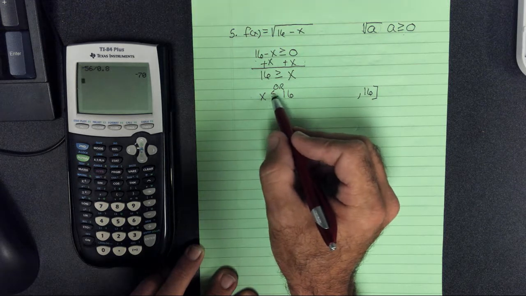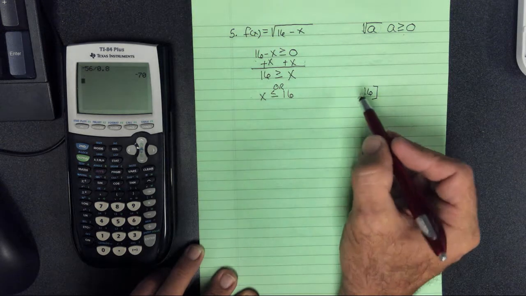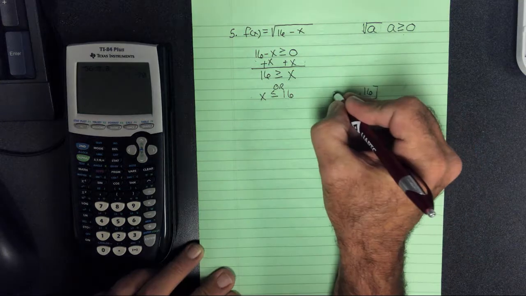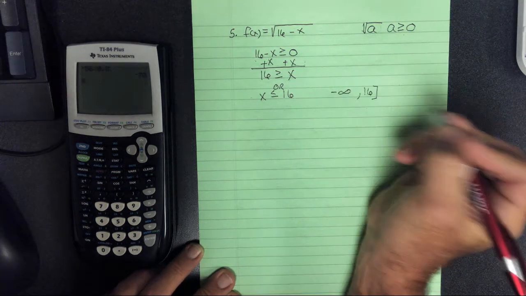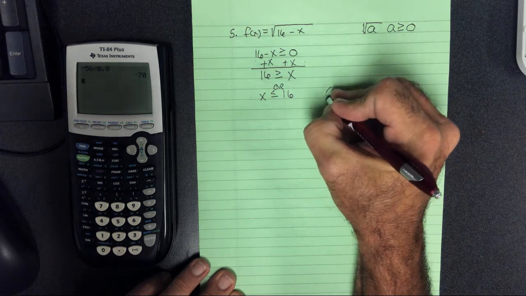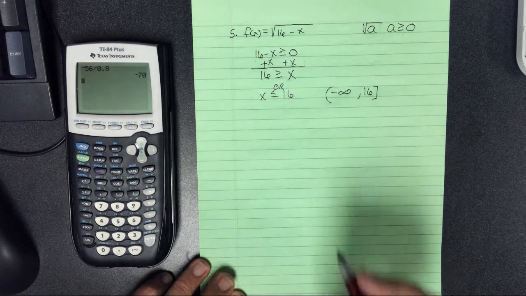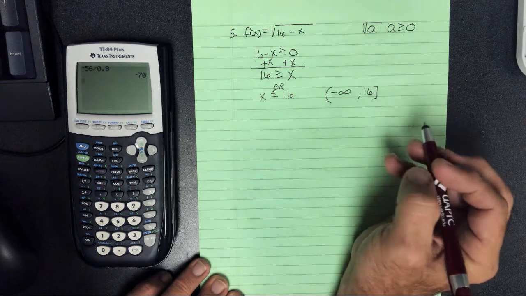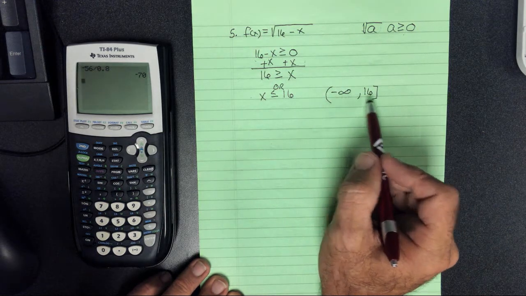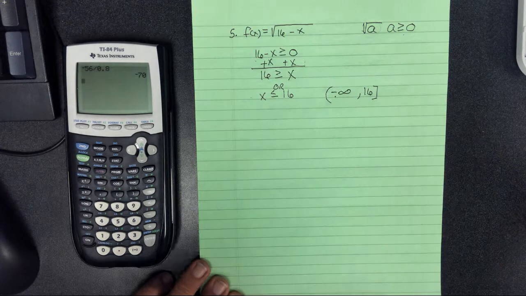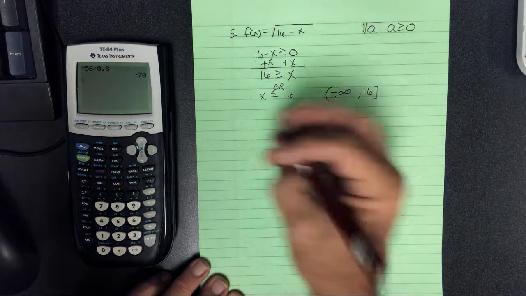So if you're shading or pointing to the left, what are you heading towards? You're heading towards negative infinity. And remember, infinity or negative infinity always use the curvy parentheses. So less than goes left towards negative infinity. If it was greater than, it would go right towards positive infinity.